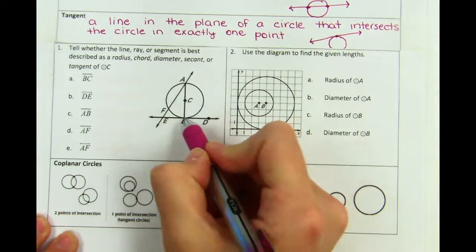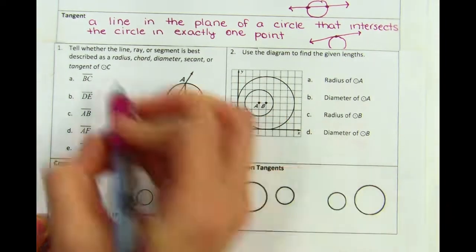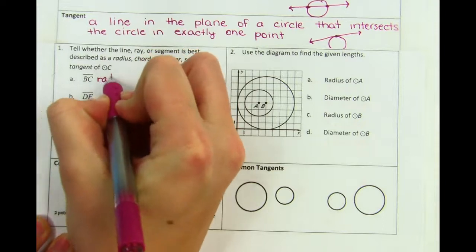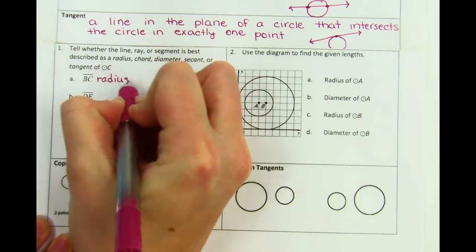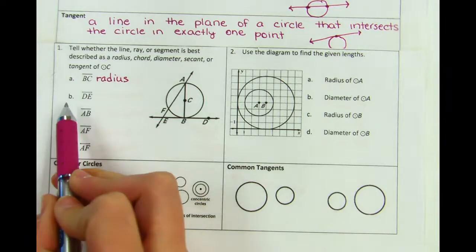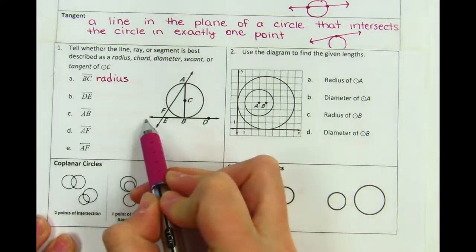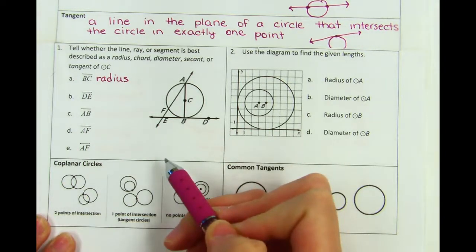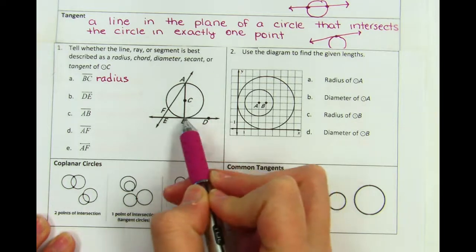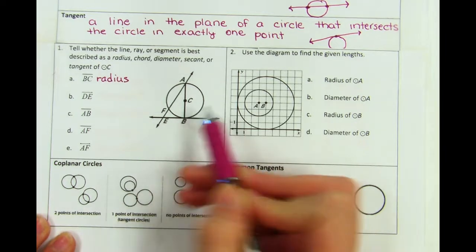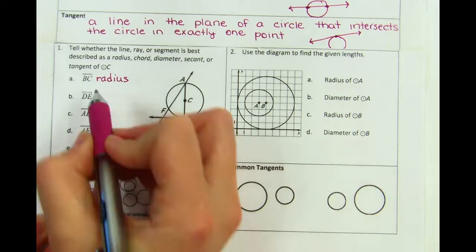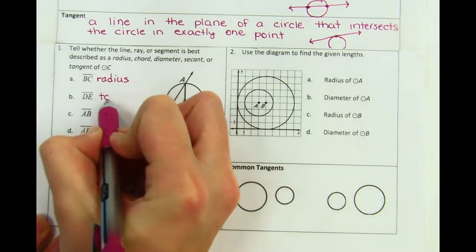It's got an endpoint on the circle, endpoint in the center. Radius. Okay. Ray DE is intersecting the circle at 1 point. So we'll call that a tangent.